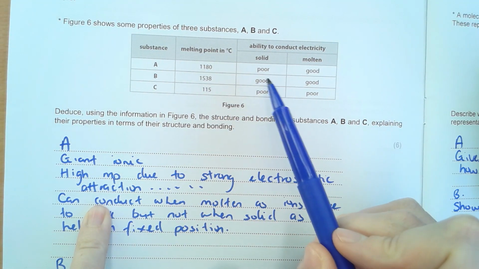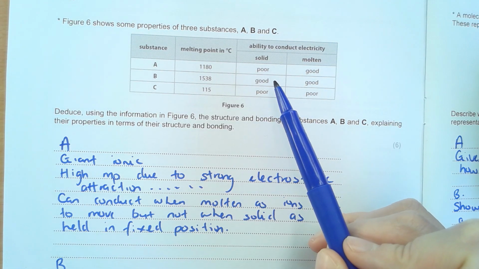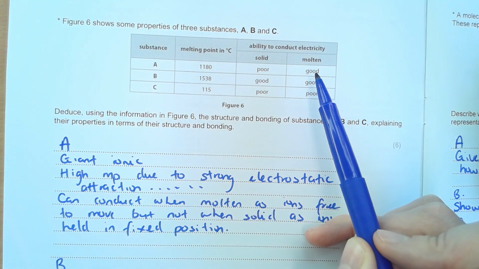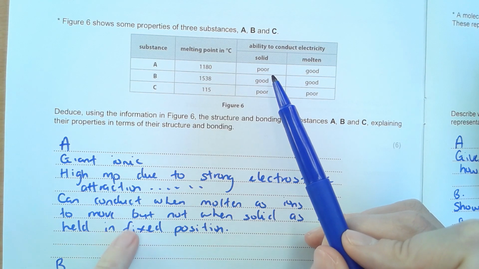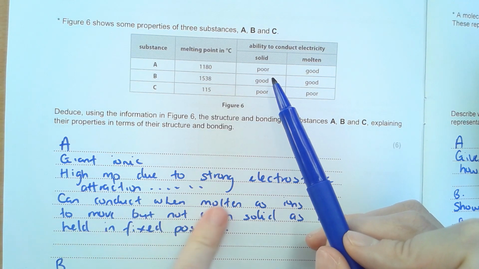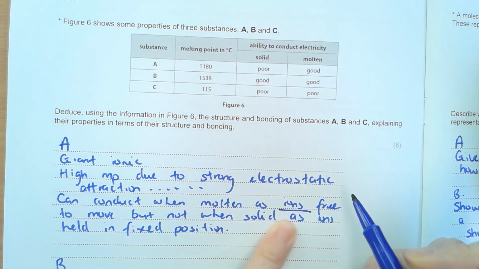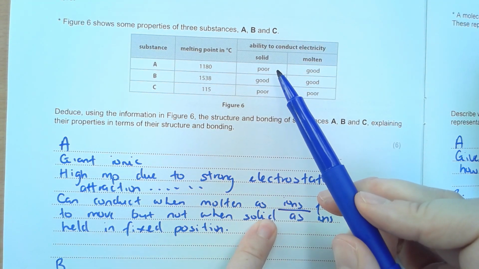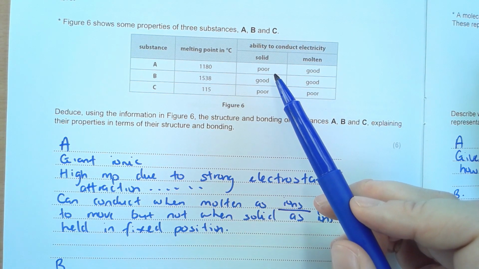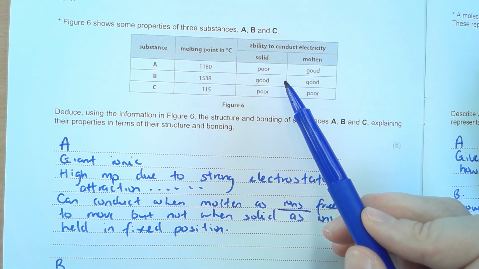The main giveaway though for this one was the fact that it conducts electricity when it is molten, so when it's liquid, but it doesn't conduct electricity when it's solid. That property is unique to ionic compounds. You need to be able to explain it. So it can conduct when it's molten because the ions, and make sure you're mentioning ions here, in an ionic compound the ions are free to move, but it can't conduct when it's solid because those ions are no longer free to move. So it's the conducting electricity part that told me it was definitely ionic.